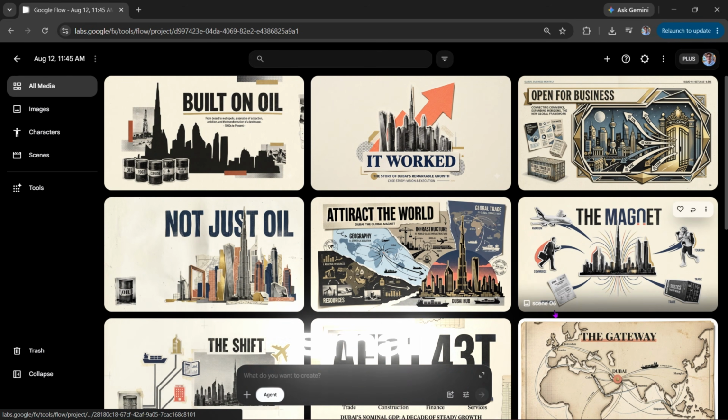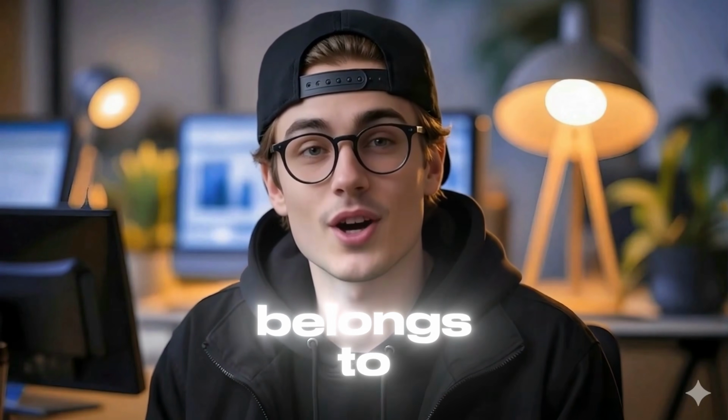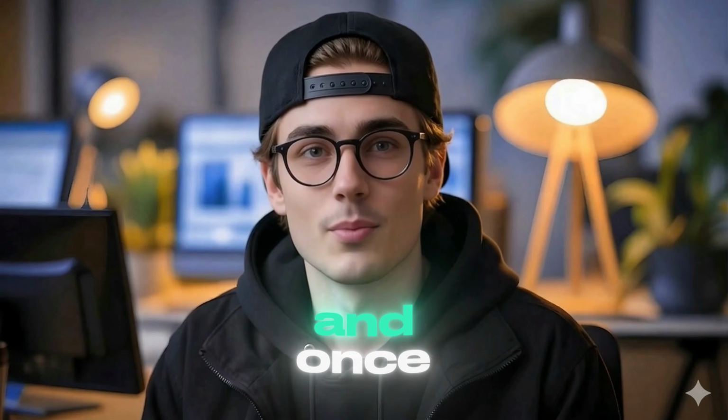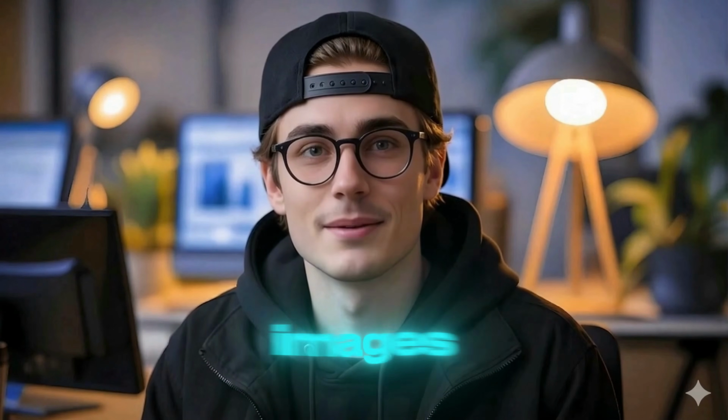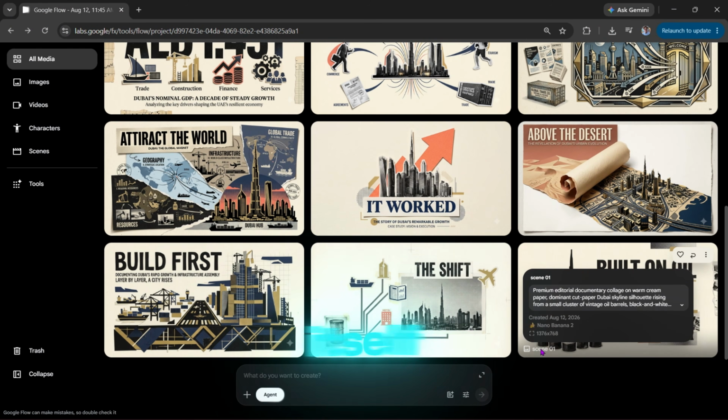This may seem like a small step, but it can save you a lot of time later. If the images get mixed up, you'll have to figure out which visual belongs to which part of the script. So, get everything organized now, and once your images are ready, we can move on to the exciting part, turning these still images into dynamic video scenes. We'll be doing it here in Flow AI itself.